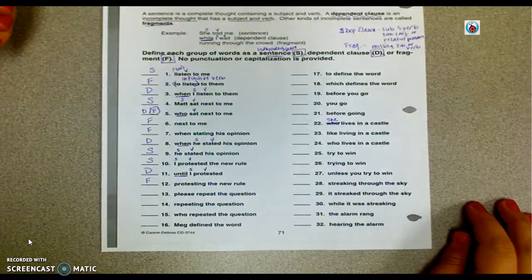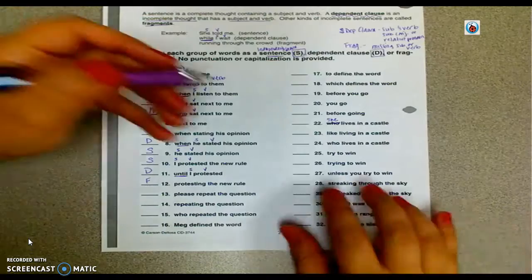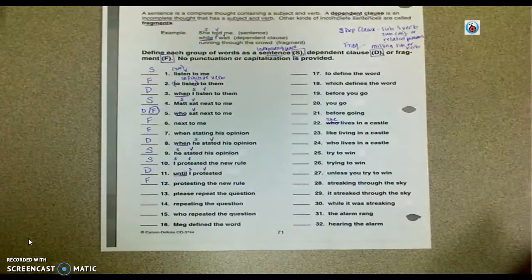We're going to change that to she. So go ahead and change that on your paper, because number 22 and 24 are the same. Yeah, and we're going to go from there.